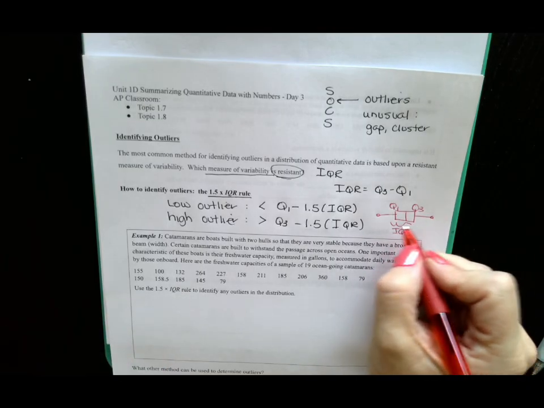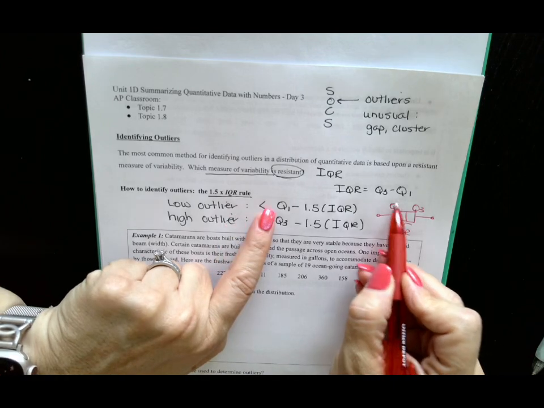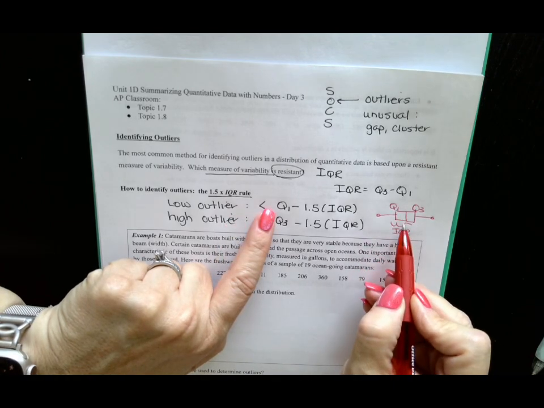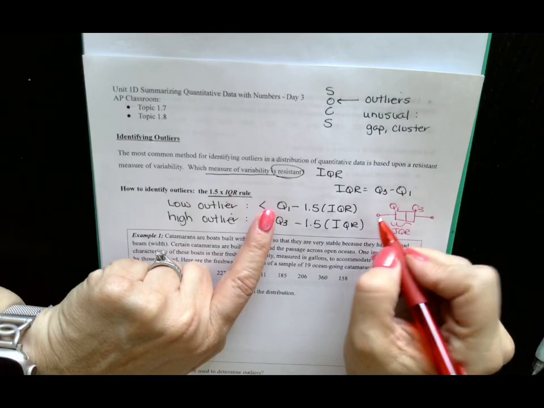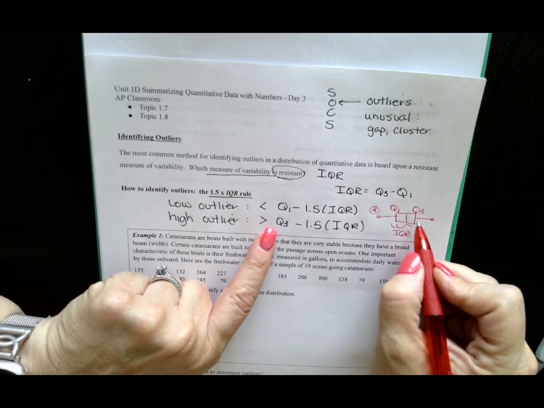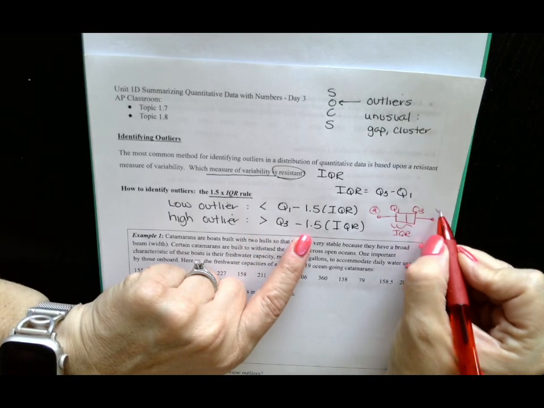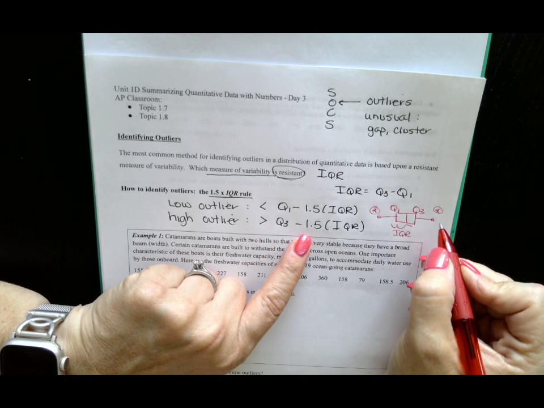It's that middle 50%. So if we have a low outlier, it's going to be Q1, which is right here, minus 1.5 times this IQR. So some value that's going to be over here somewhere, okay? And if we want one that's bigger, it's going to be greater than Q3 minus 1.5 times IQR. So we're checking to see if we have a value that's out here. So that's kind of what that looks like.